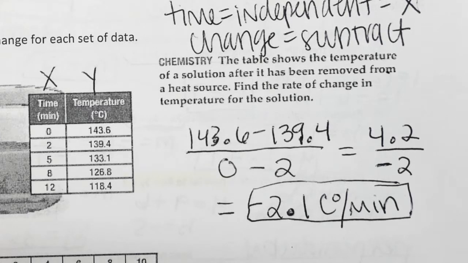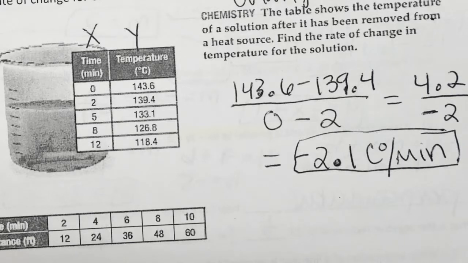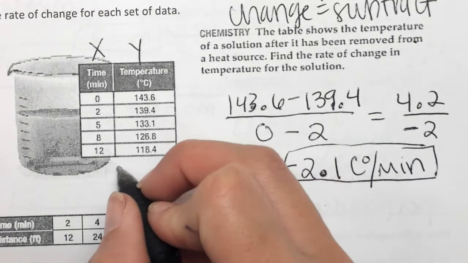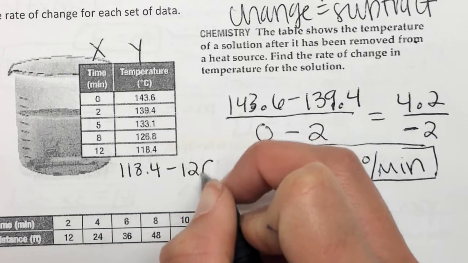Good. Now, do you think it would matter if we picked different y values? No. You don't think so? It would matter? Okay, so Antonio, give me 2 different y values. Y'all don't have to write this part down. 118.4 and 126.8.